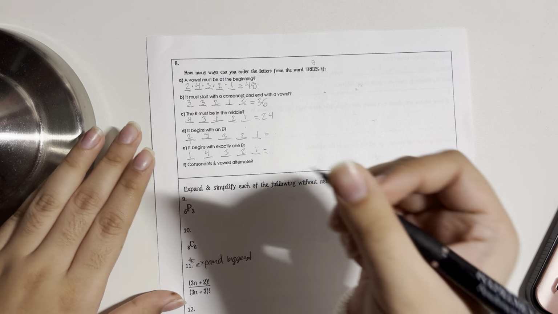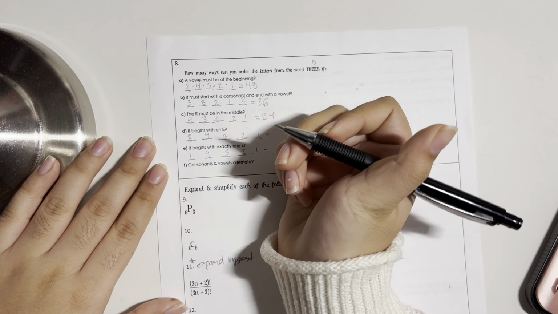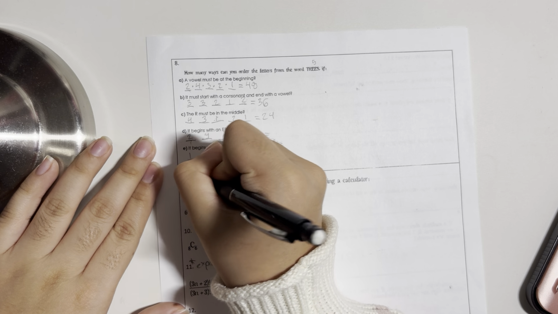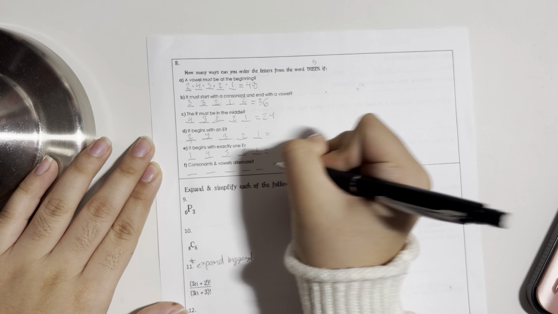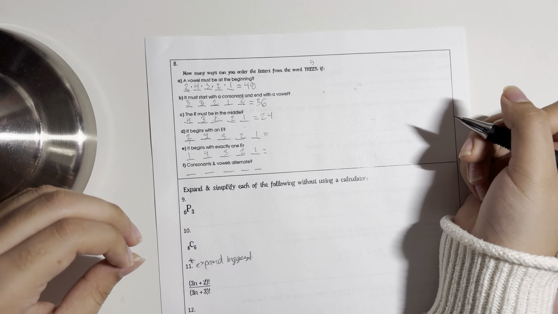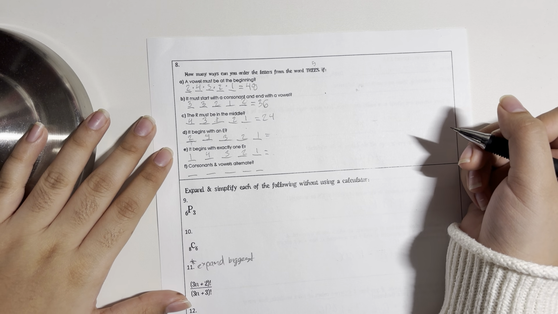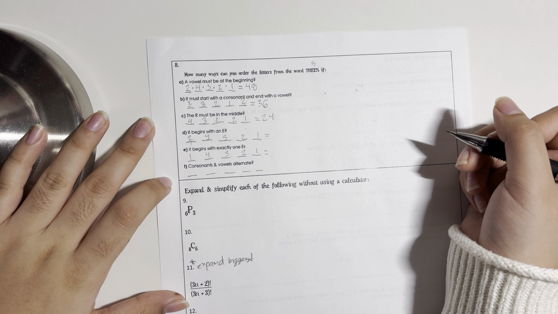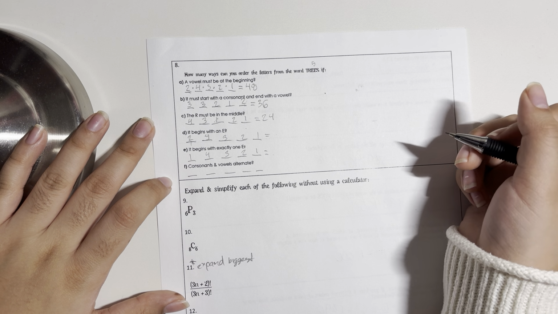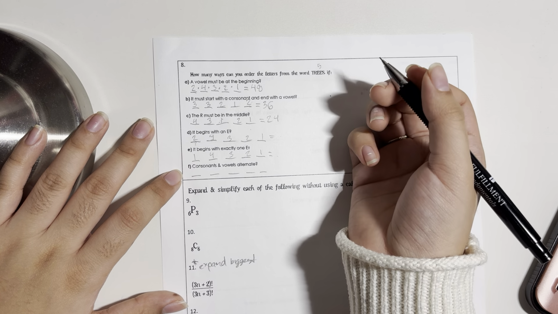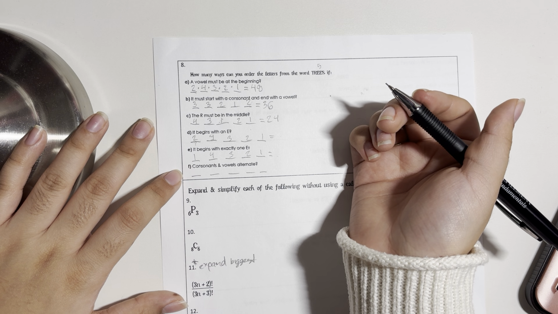And then for F, we do the lines again. Since the consonants and the vowels alternate, we would start with the consonants since they're the ones we have the most of. So we have how many consonants?